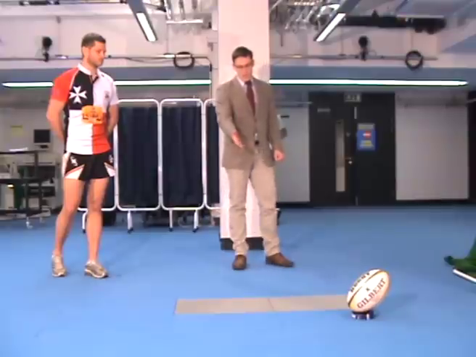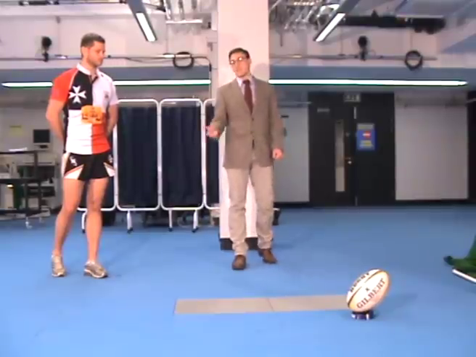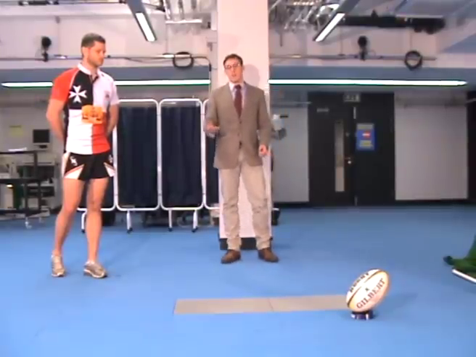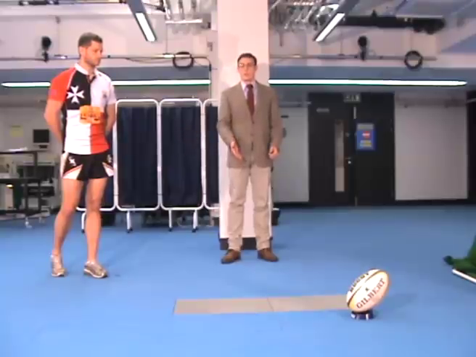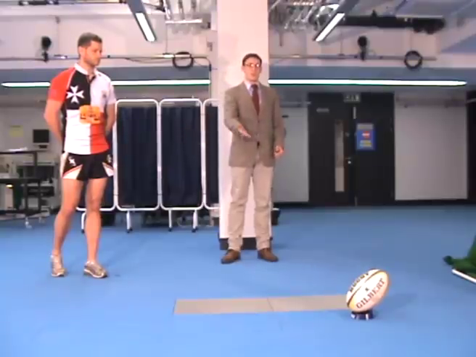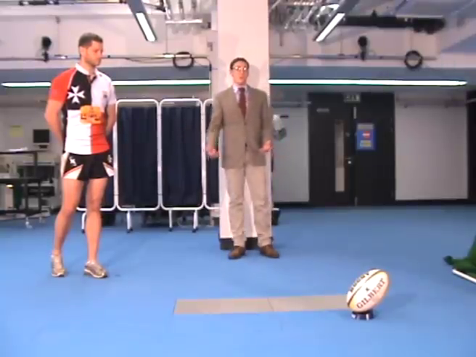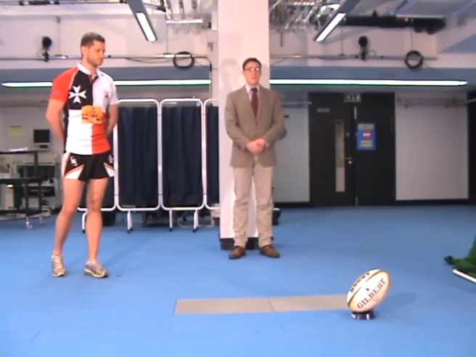These grey tiles here are force platforms, and in this instance we'll be able to show forces acting between Luke and his foot and the ground. So as he steps over the force platforms, we will see the reaction force of the ground.